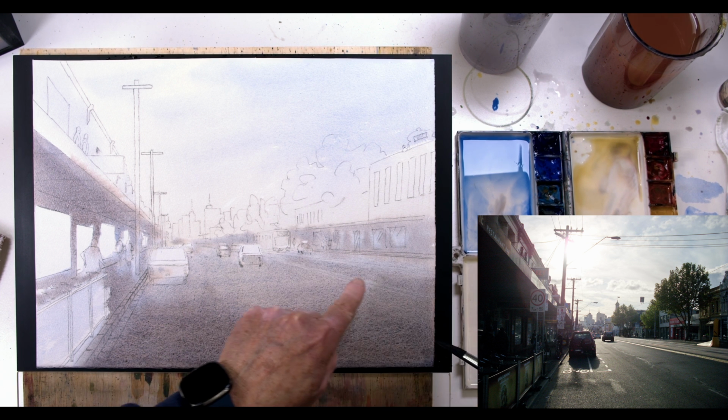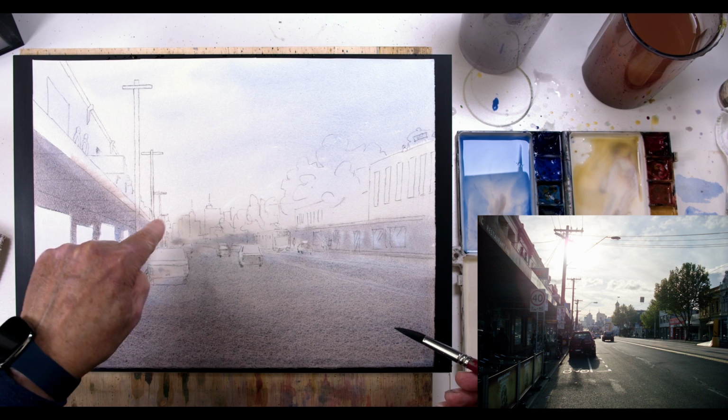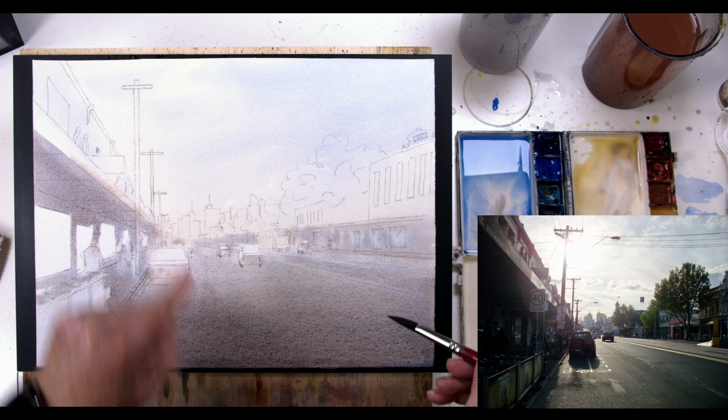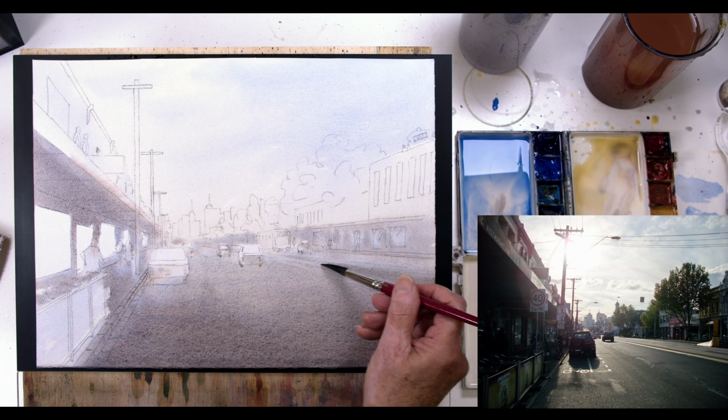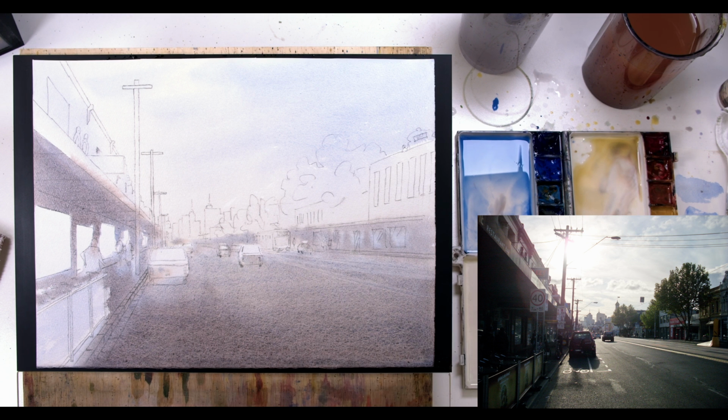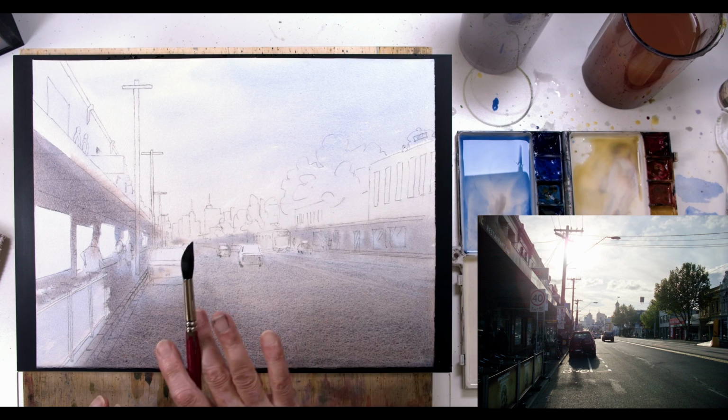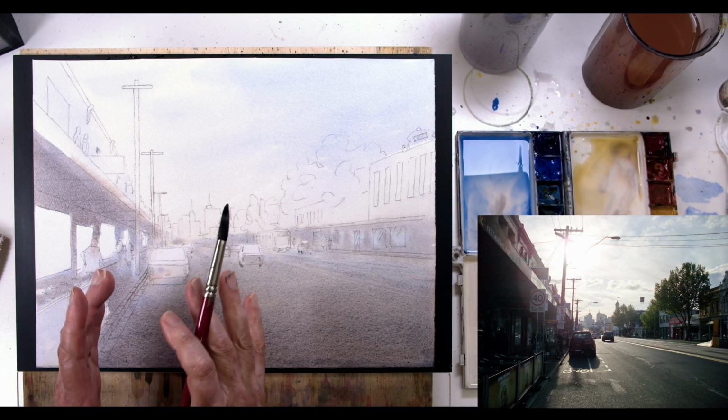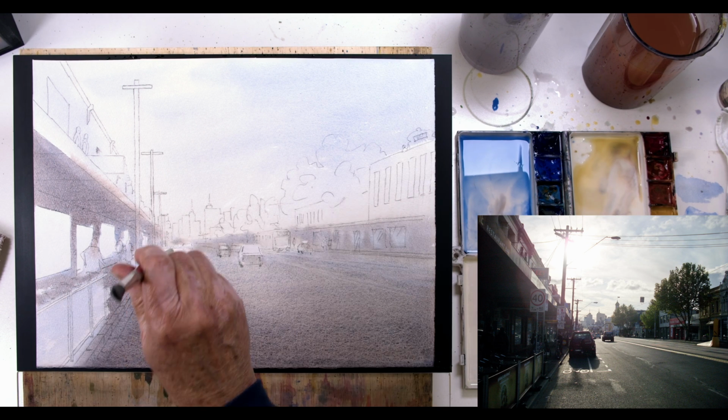Main thing to remember is these tram lines have to be in the direction of the vanishing point. And you're not going to see all of them. This is a very busy and wide street. Because it's so wide, the tram lines are actually quite a distance away from the viewer. The viewer, in our case, is right here.